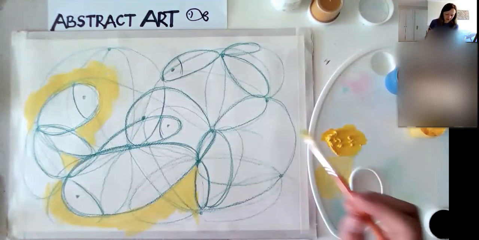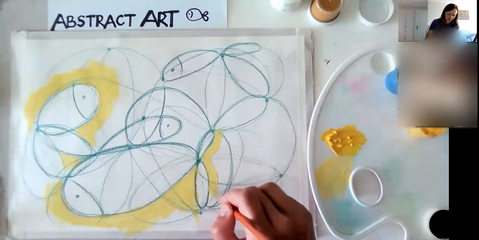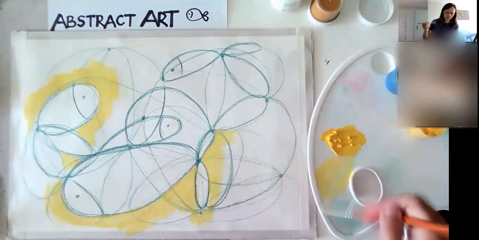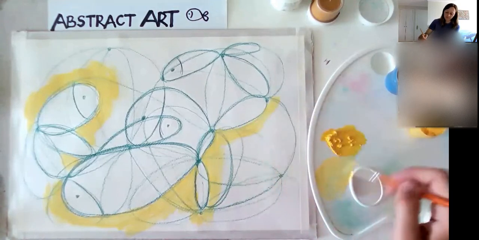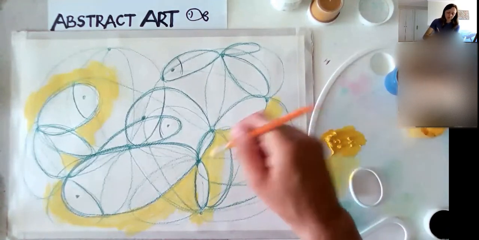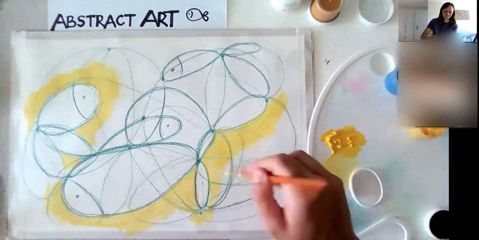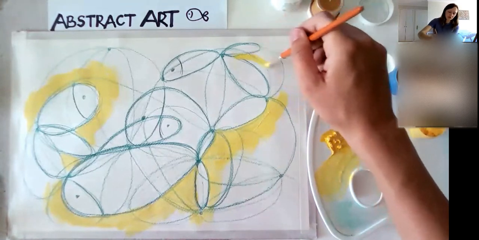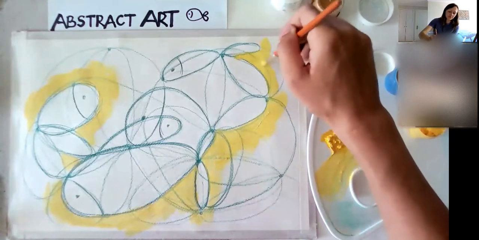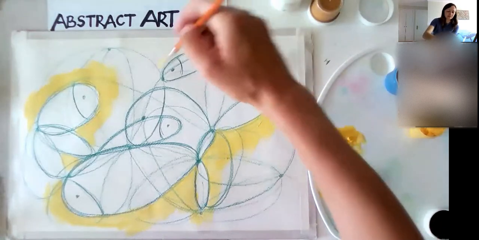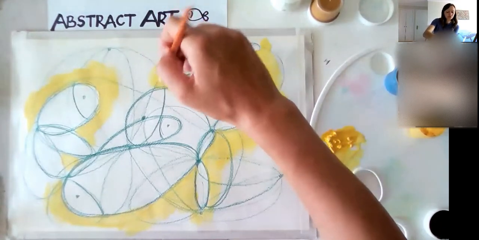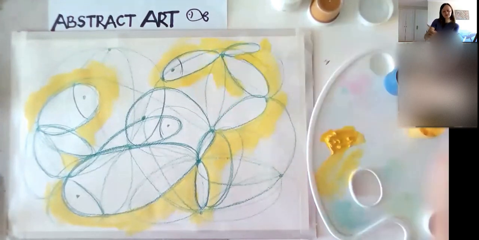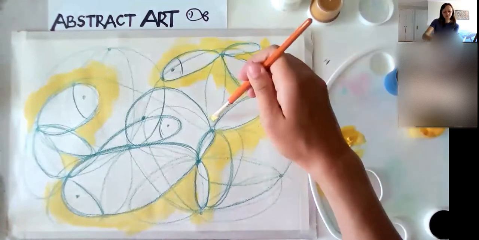So here I'm coloring where I have my tails and body, just a little bit. Later I can also cover it up. If I put too much yellow now, I can cover it up. It will help my fishes look shiny, because later we're going to put some green and maybe also blue. This yellow will give us a very nice contrast.